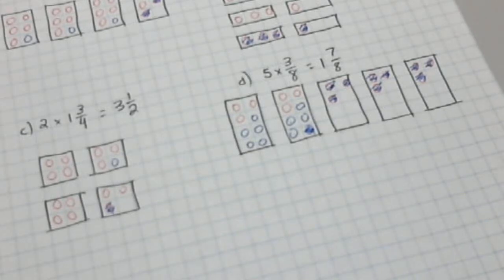And those are some models of how to do multiplying fractions. So I hope that you enjoyed.